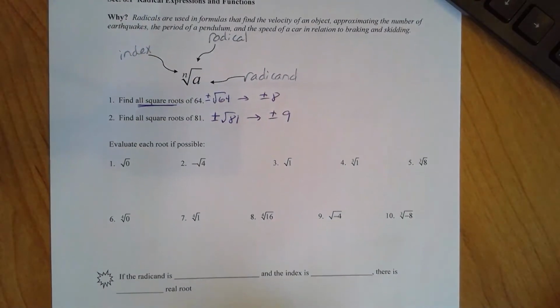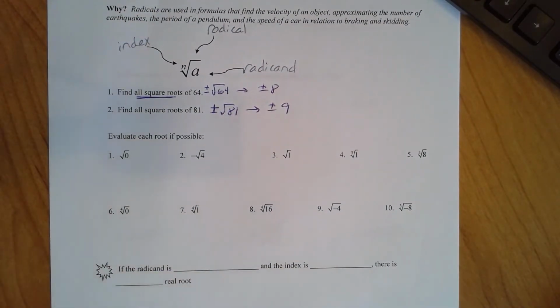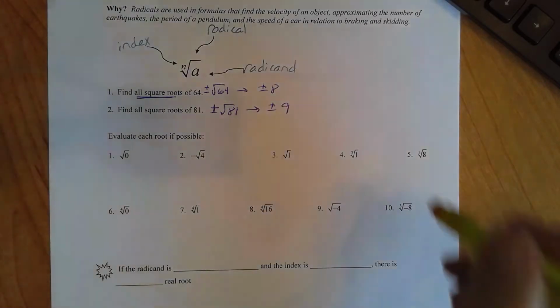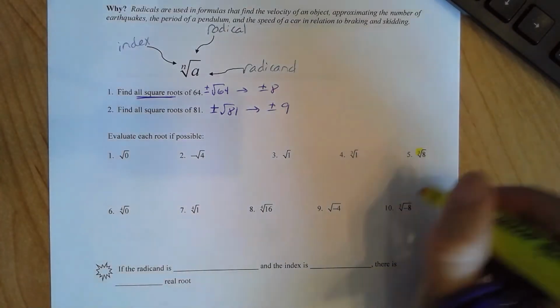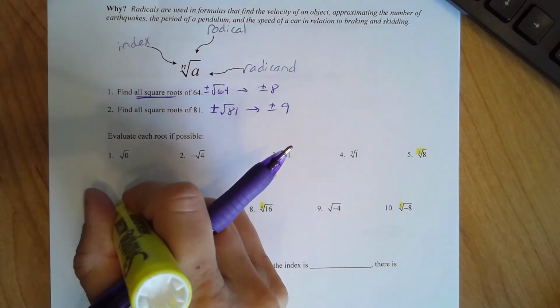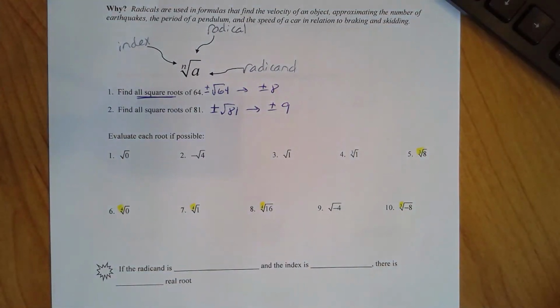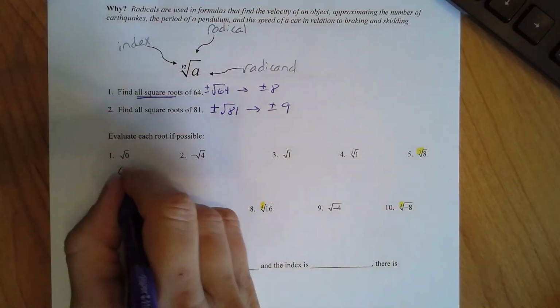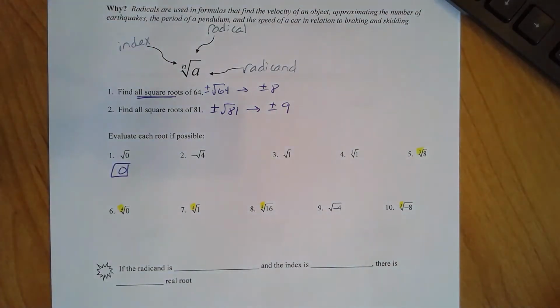Without a calculator, I want you to be able to do these square roots, or cubed roots or fourth roots, whatever the index is. What I always tell my students is to make sure you highlight any index that's bigger than a 2. Because a lot of students forget about the index and just think everything is a square root, and it's not. So make sure you highlight the index. The square root of 0 is 0, and the reason is because 0 times 0 is 0.